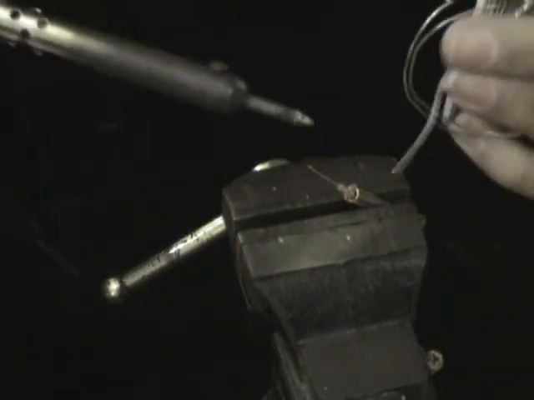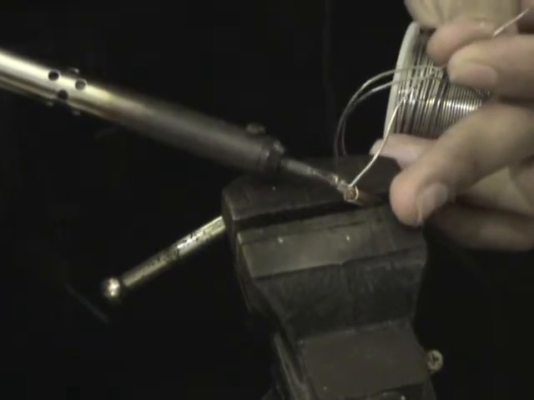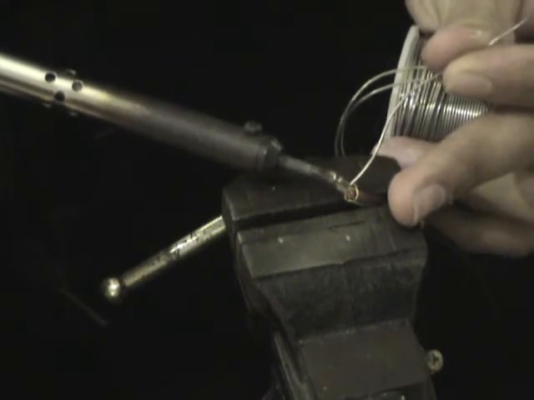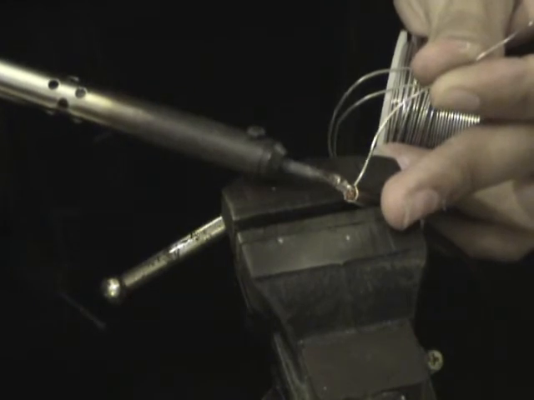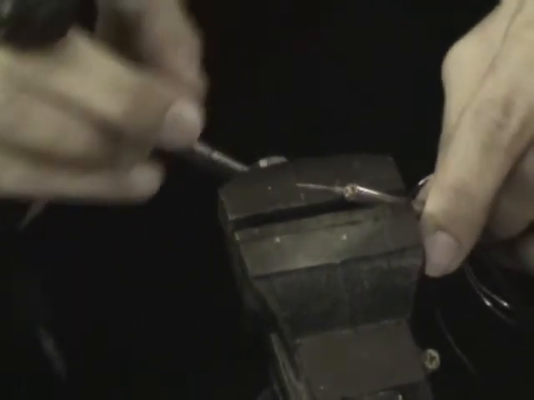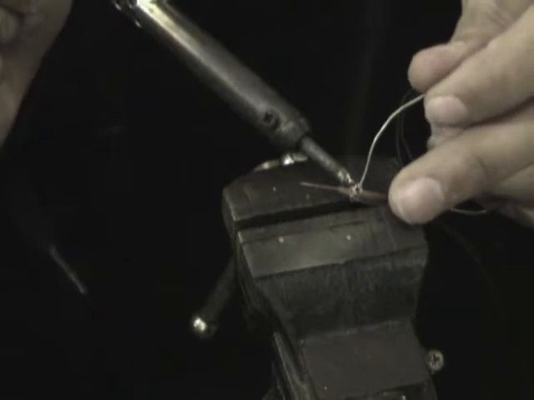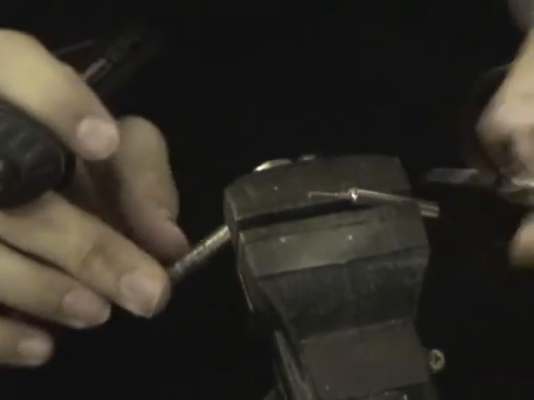But remember, don't use an excessive amount of heat. You don't want to melt any of the important stuff on the inside, and you especially don't want to ground anything. So you don't need an excessive amount of solder. Just get it affixed into place nicely. There we go. It's not too hard.